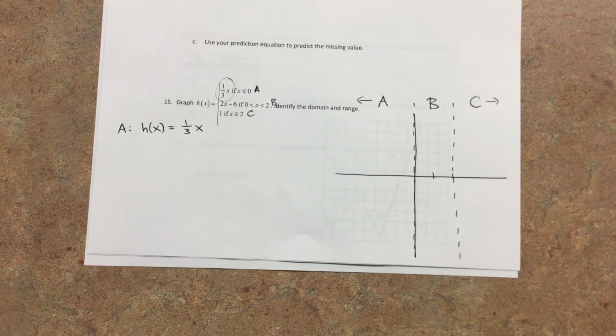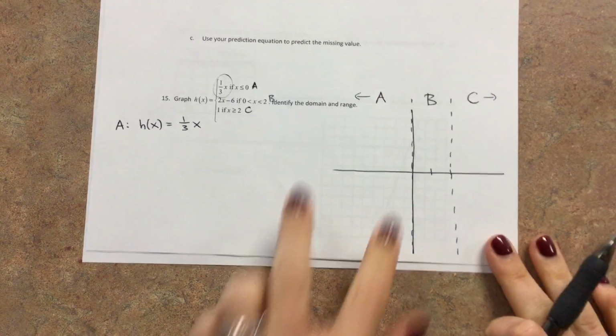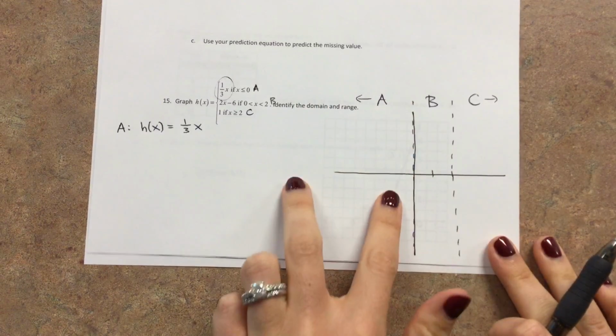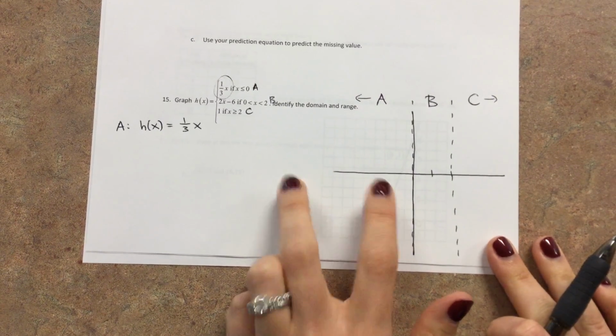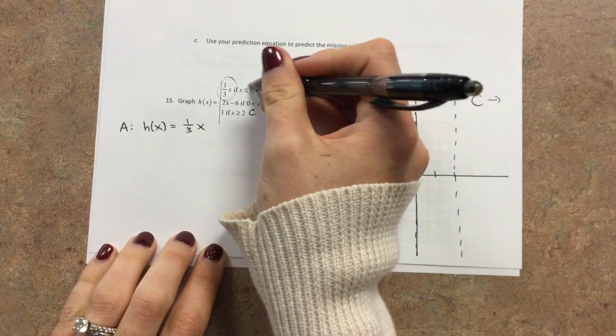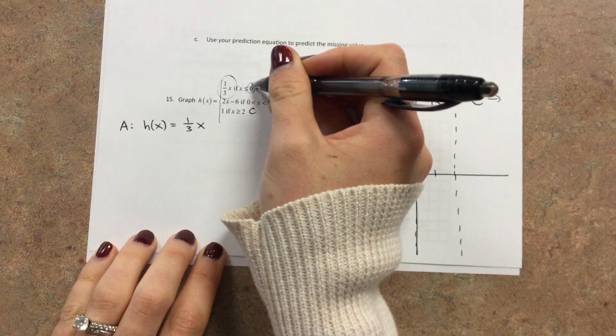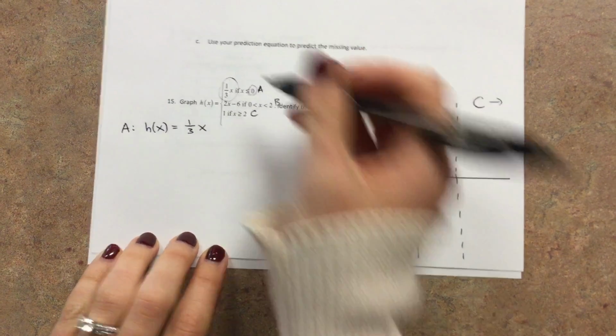Okay, so for this one, it says x is less than or equal to 0. That means you can only plug in values that are in here. Cannot plug in any positive values. And we always start with the endpoint. So whichever one they mention right here, that's the endpoint. So that's got to be plugged in for sure. So we're going to plug in the 0.